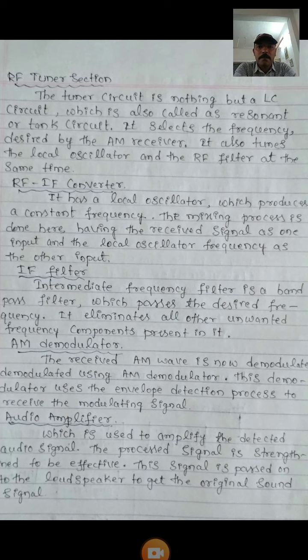Okay, so this demodulation is done in the radio receiver. The received AM wave is demodulated using the AM demodulator. This demodulator uses the envelope detection process to recover the modulating signal. Here, envelope detection means we only need the message signal, and it separates it from the carrier signal.